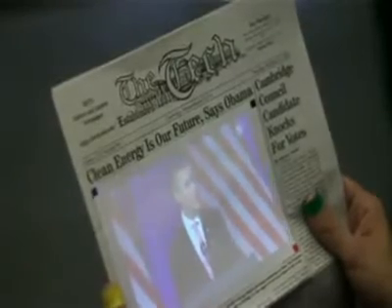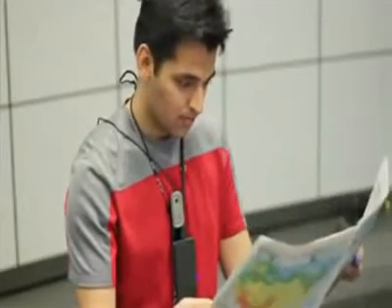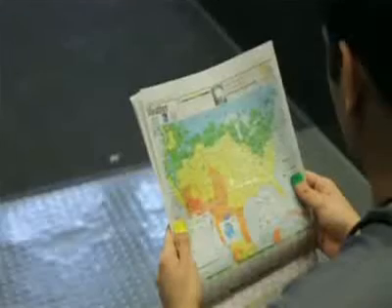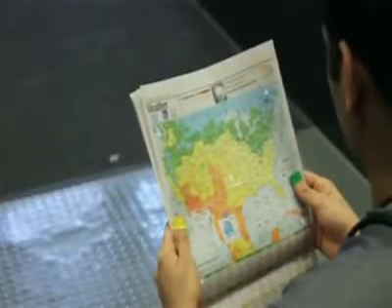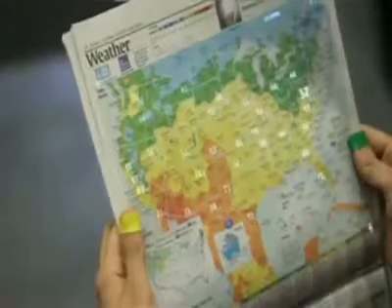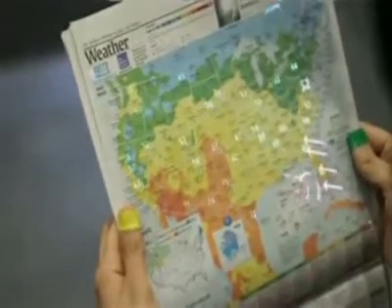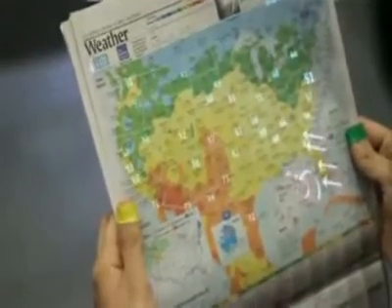I was seeing the live video of his talk outside, just on a newspaper. Your newspaper will show you live weather information, rather than you having to check your computer in order to do that, right?